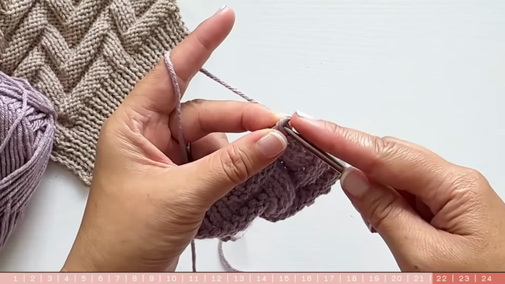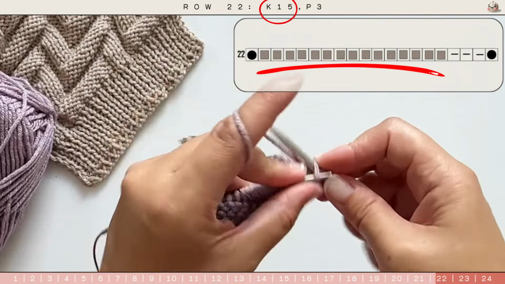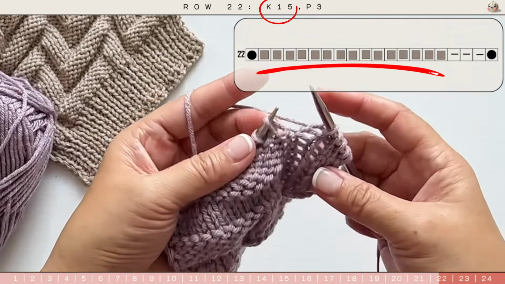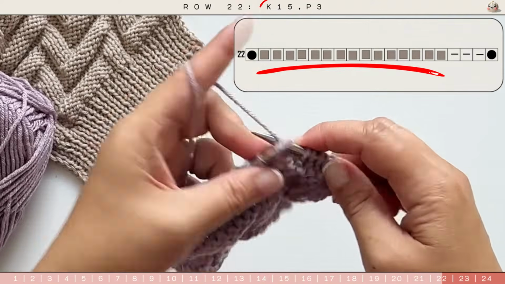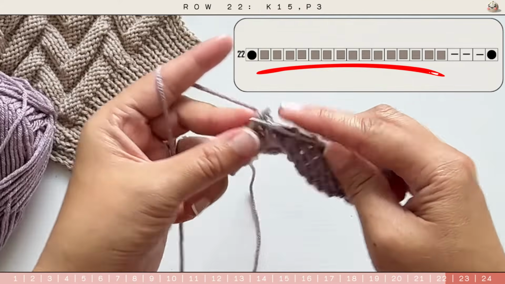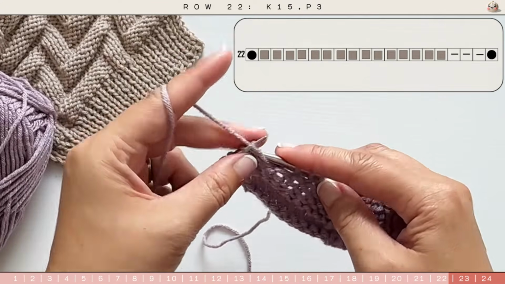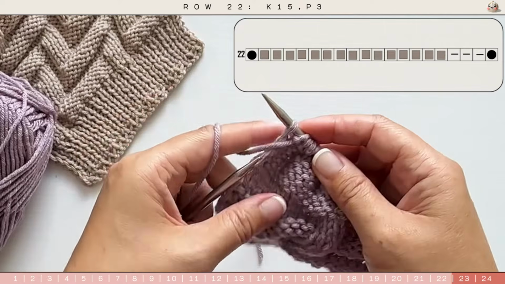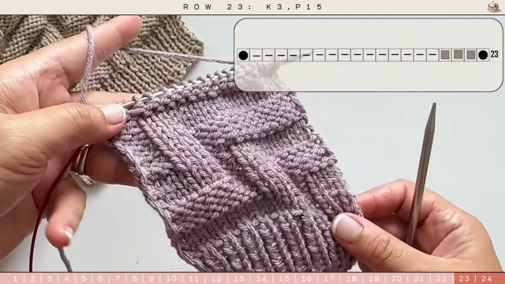Row 22, we knit exactly as the stitches appear. So you should have 15 knits right now, and you're gonna have 3 purls at the end of row 22. Okay, only 2 more rows and you're done with your pattern repeat.